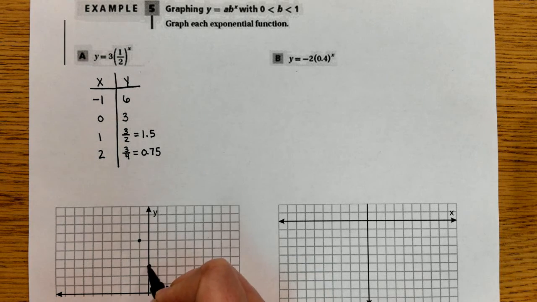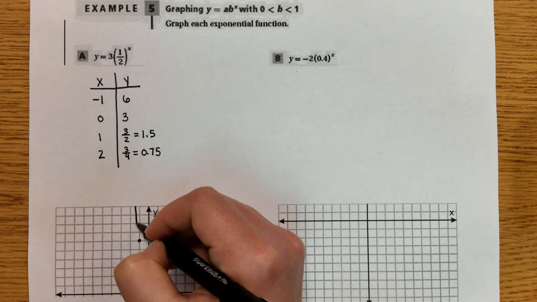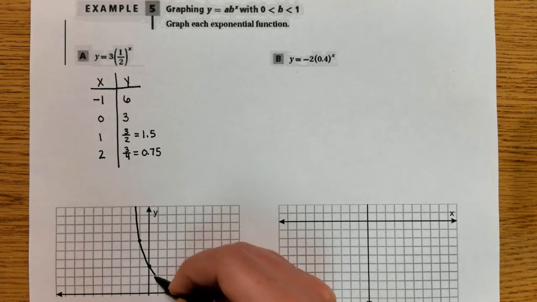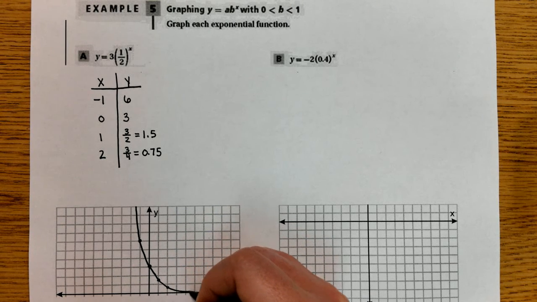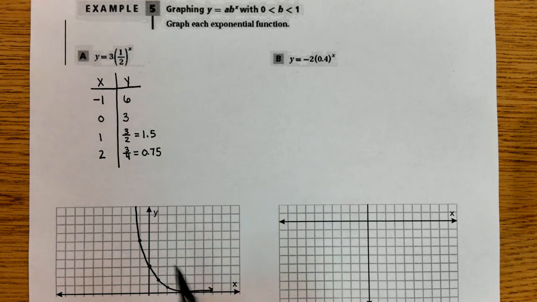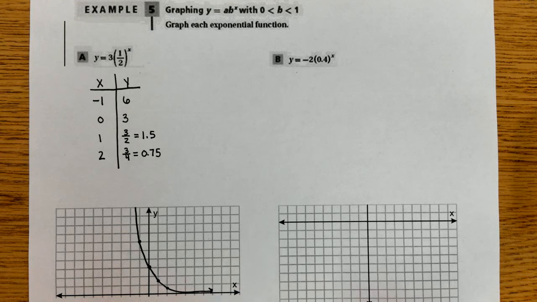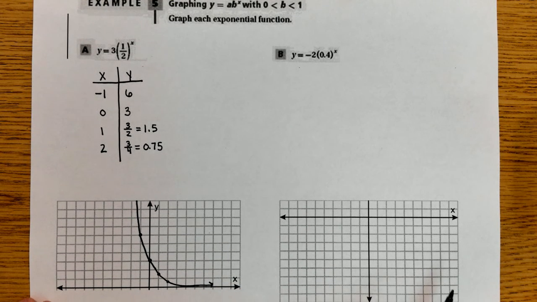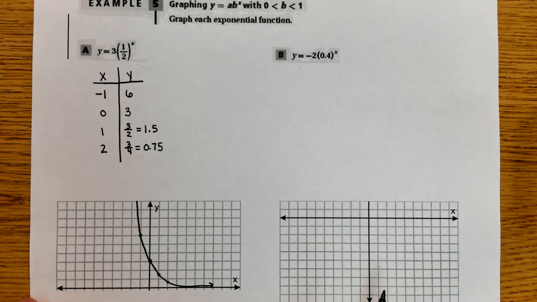So I'm going to connect these before I explain what you should be noticing, that this time my graph is opening in a different direction. Okay, when your A is in between 0 and 1, and it's a positive B value, it's going to open up this way.